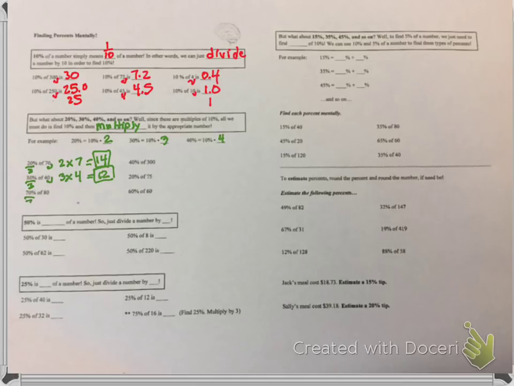70%. Well, there's 7 10% in that guy. And I'm going to divide by 10 to figure out 10%. So 80 divided by 10 is going to give me 8. So I'm going to get 7 times 8. And so 70% of 80 is 56. Can you believe how fast we can get these answers?